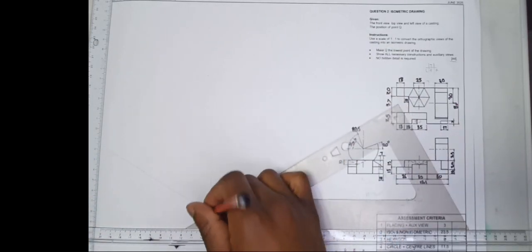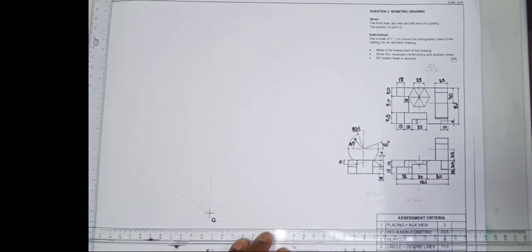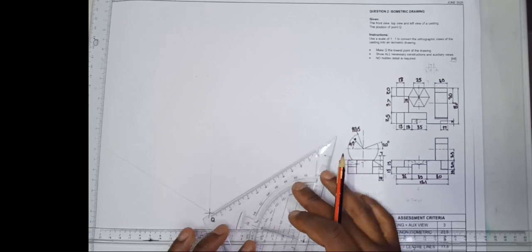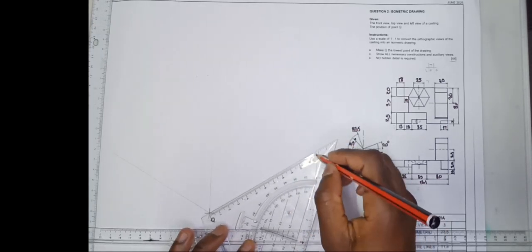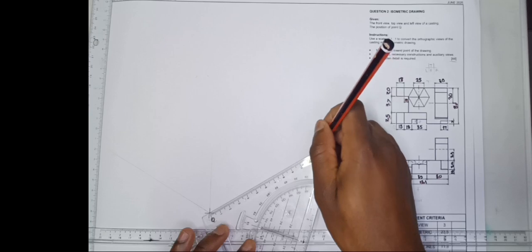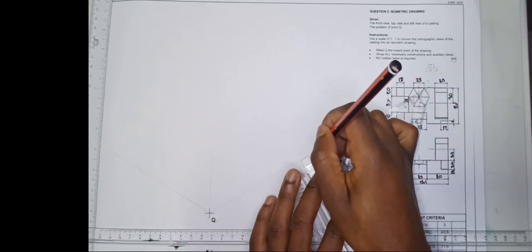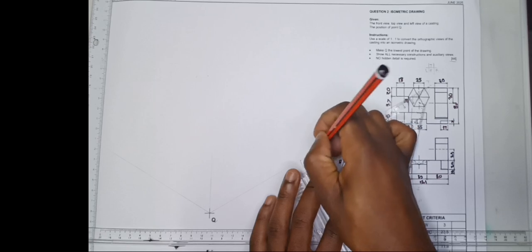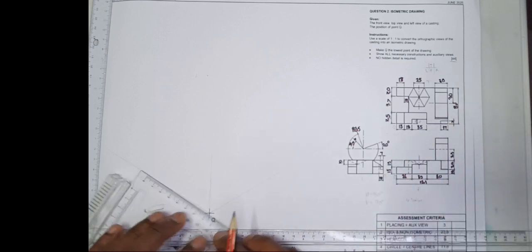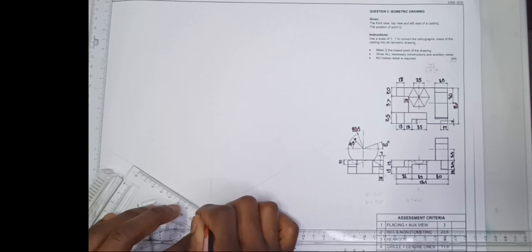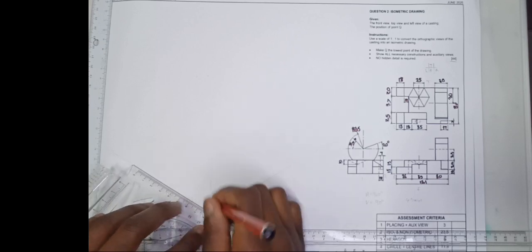we are using our 30 degrees set square. So we have to measure from Q, which is from Q to here is 121. And then on this side we have 82 in total. This is 82.